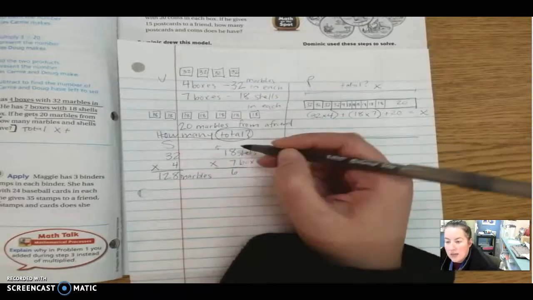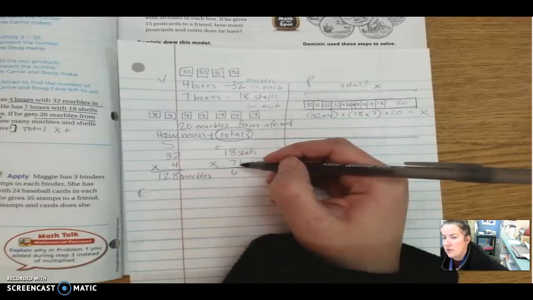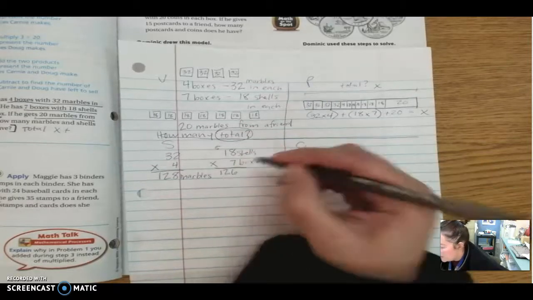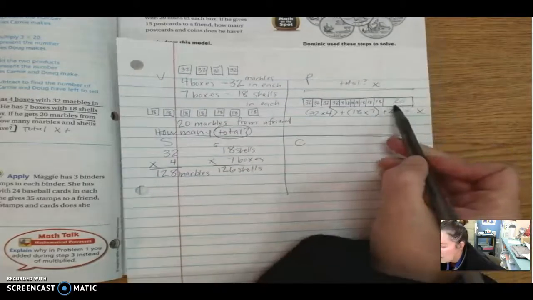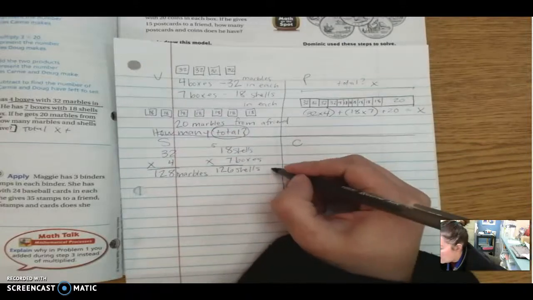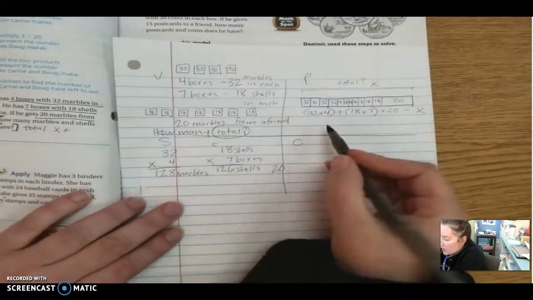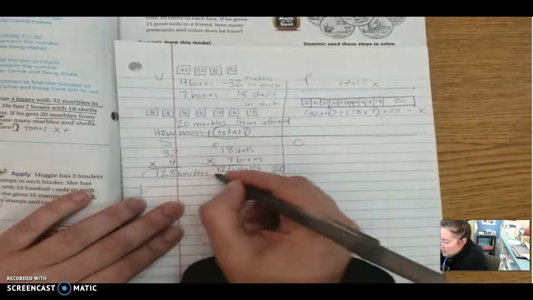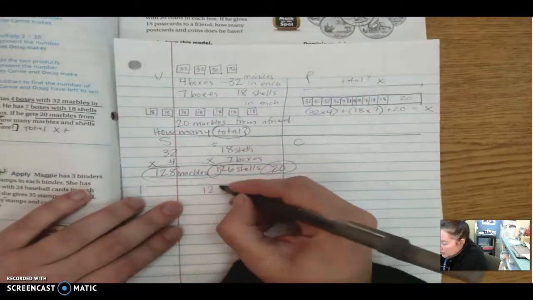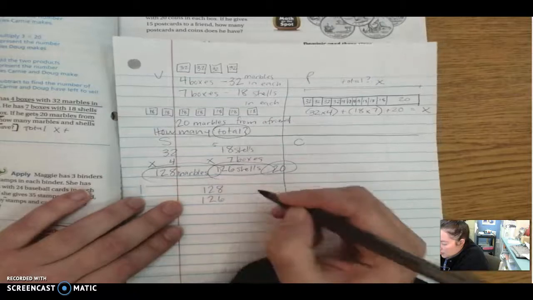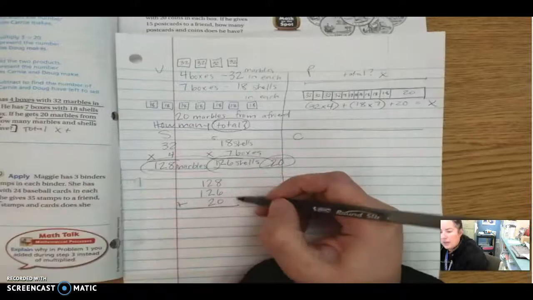7 times 1 is 7. Plus these extra 5 is what? 12. So 126 shells. And then don't forget our 20. And then we also have 20. What's the last step to do once we have all of these 3 sections? We then need to add all of those up, right? 128, 126, and then 20.